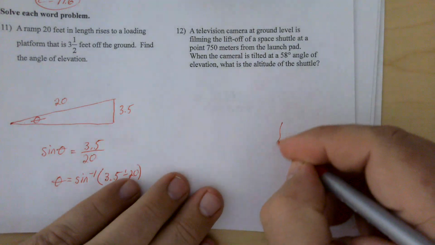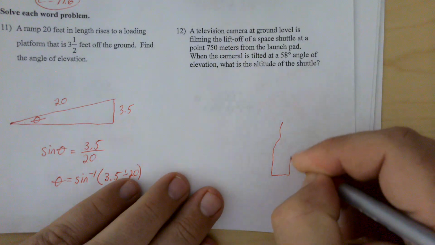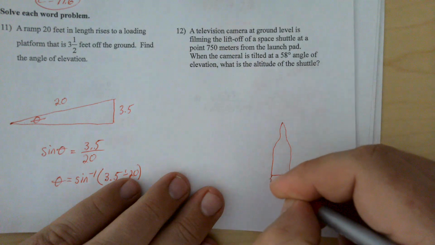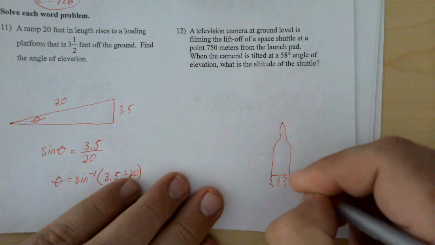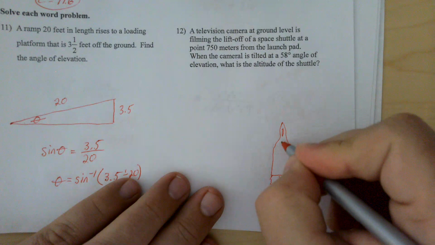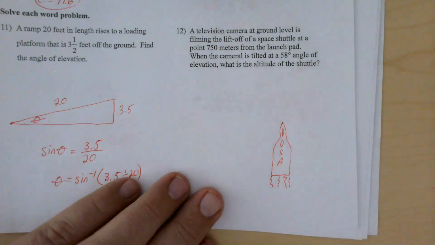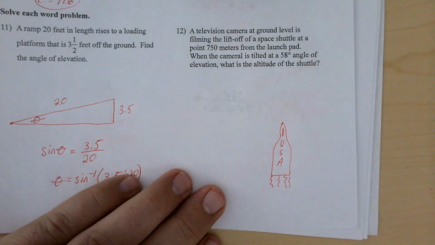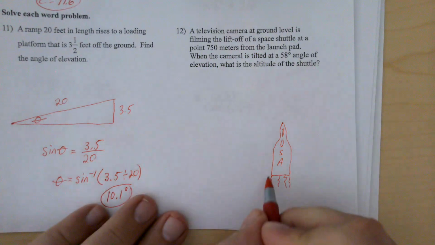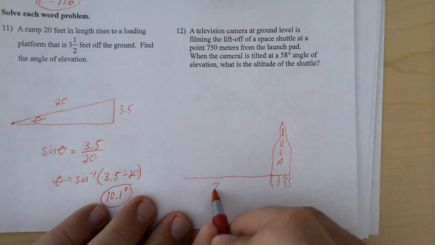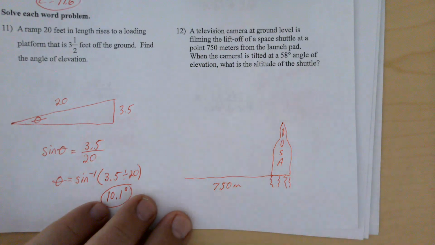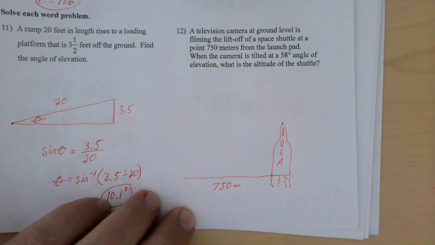So there's my rocket. That's a horrible rocket, but there's my rocket. USA. There we go. I'm sure you can do a much better job, but we know we're 750 meters away from this launch pad.